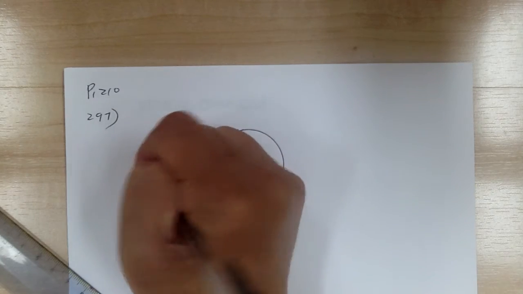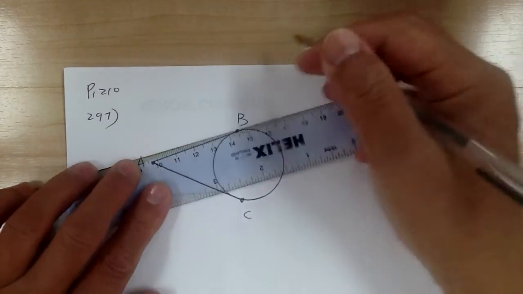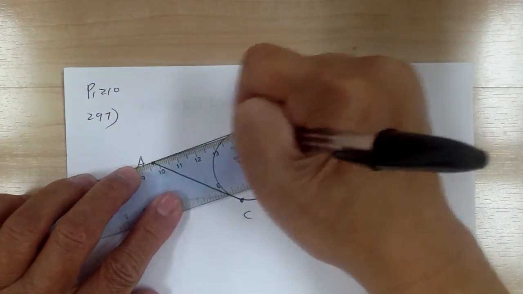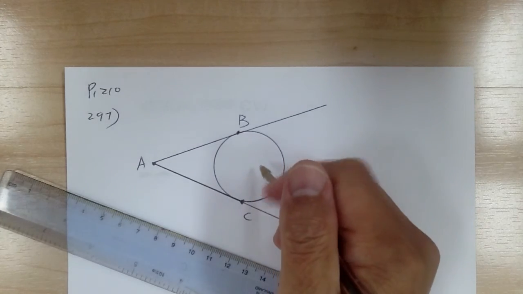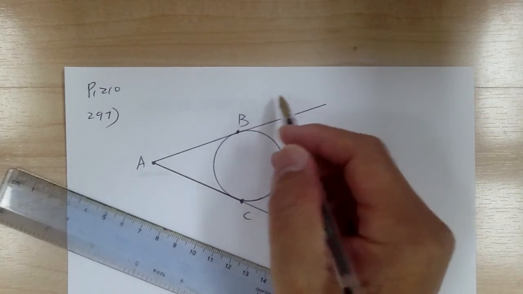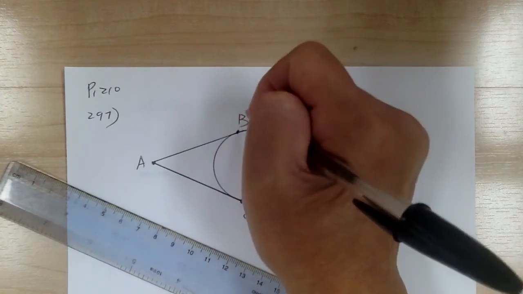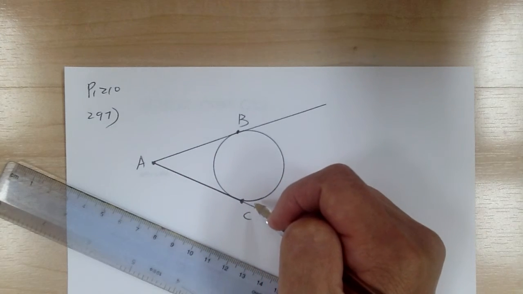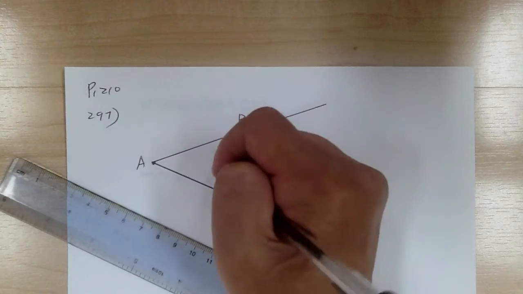Let's go and call this A, call this B, and C. So two tangent lines are drawn to a circle from external point A. They touch the circle at point B and C, respectively. A third tangent intersects the segment AB at P.